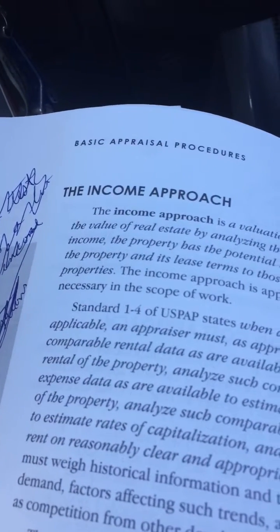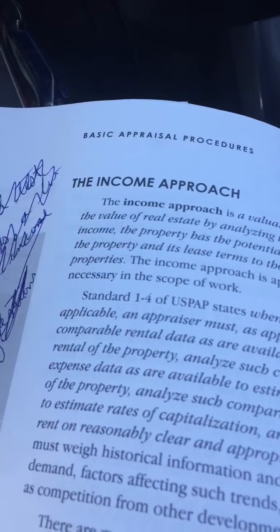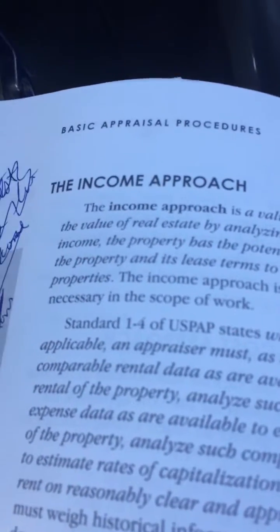Basic appraisal procedures, page 78. The income approach.